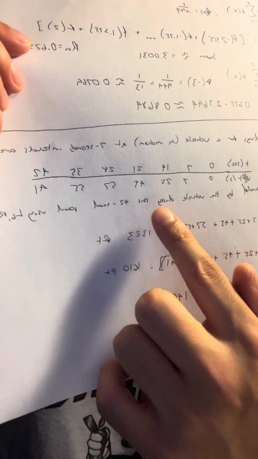Speedometer's reading for a vehicle in motion at 7-second intervals are given in the table. The table is right there in the middle. It goes from 0, 7, 14, 25, 21, 45, 28, 57, 35, 55, and 42, 41. And the question's asking, estimate the distance traveled by the vehicle during a 42-second period using L6, R6, and M3.